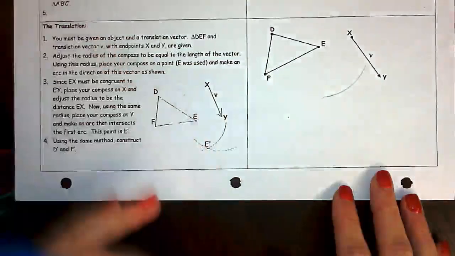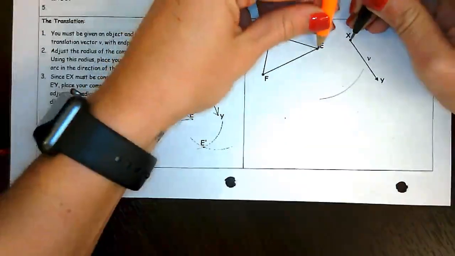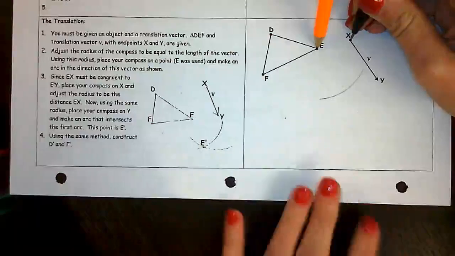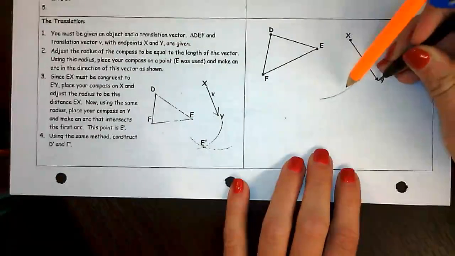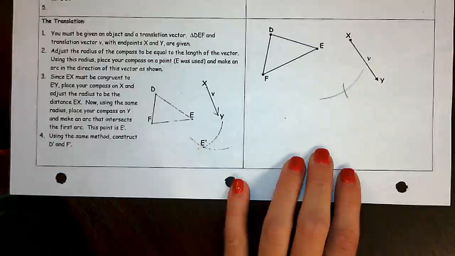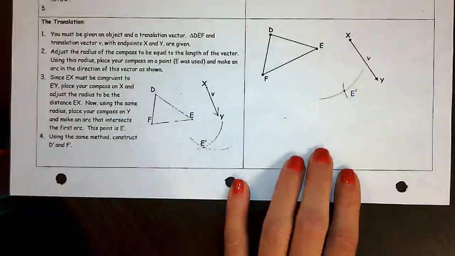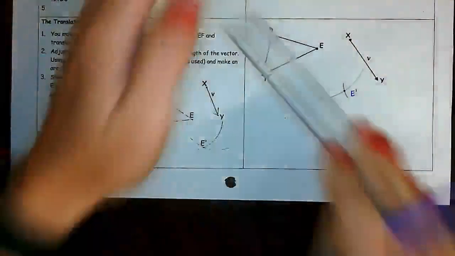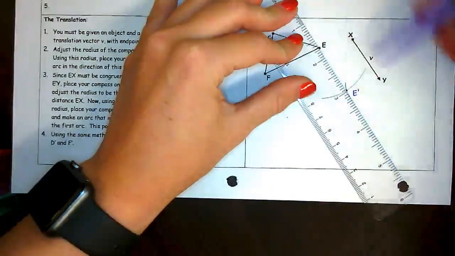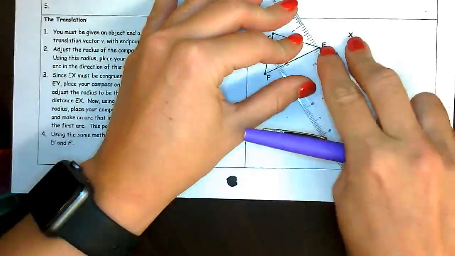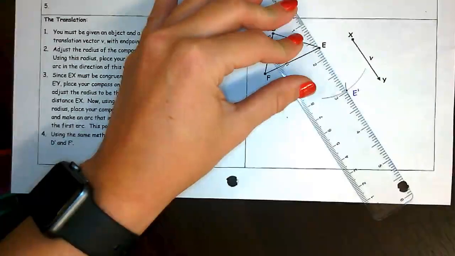Okay, so the next thing we're going to do is find the distance from X to E. Okay, and this distance is going to have to be the same from Y to E prime. So we can then move that down, create our intersection, and we now have E prime. Okay, now the reason this works is because these lines, right, E to E prime, should be parallel to that vector. So by maintaining this distance from here to this distance down here, we are ensuring that those are creating parallel lines.